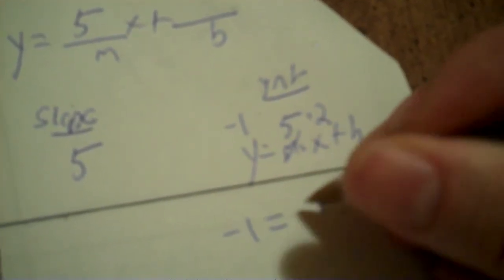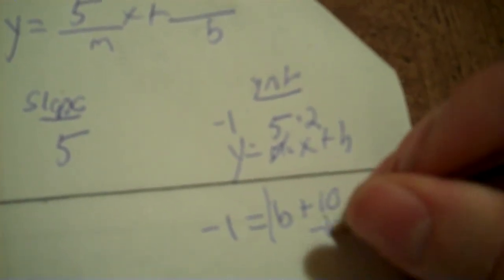Then -2 replaces the y and 2 replaces the x. So that's 10 minus 10 minus 10, that's -11. And that's your answer. Y equals 5x plus -11.